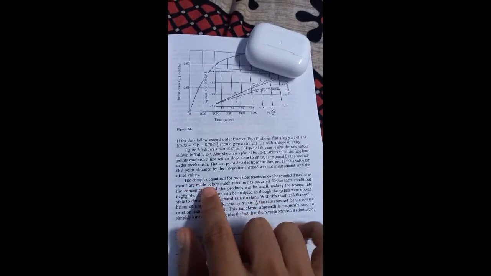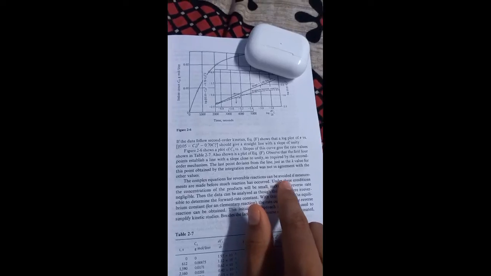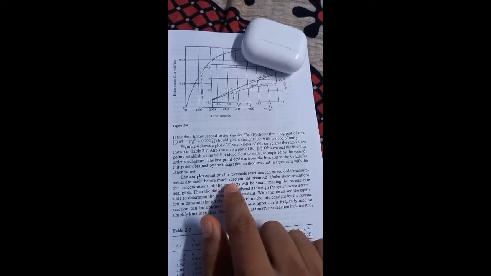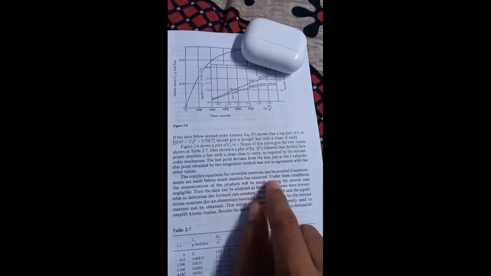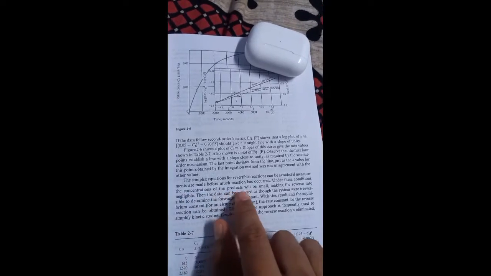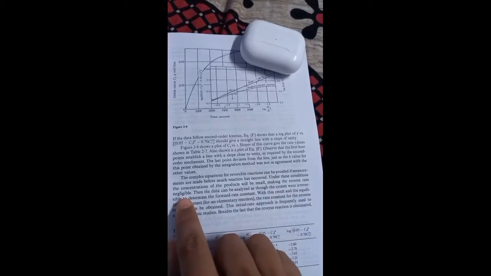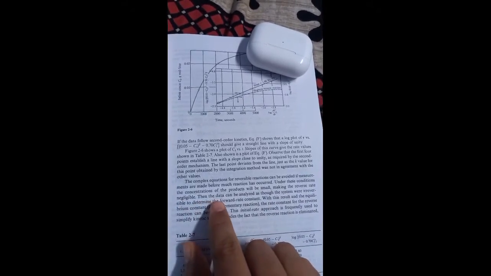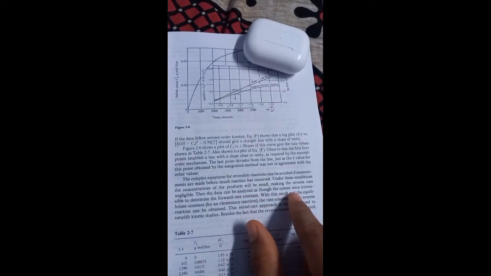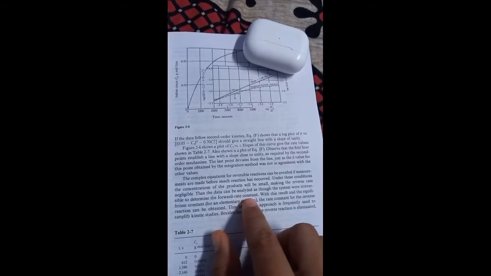The complex equation for reversible reaction can be avoided if measurements are made before much reaction has occurred. Under this condition, the concentration of the products will be small, making the reverse rate negligible. Then the data can be analyzed as though the system were irreversible to determine the forward rate constant.